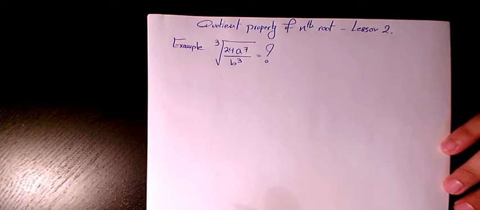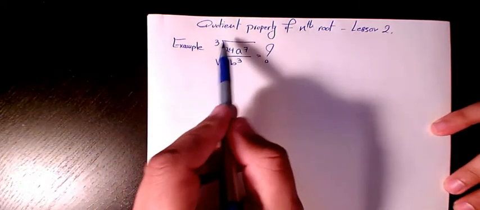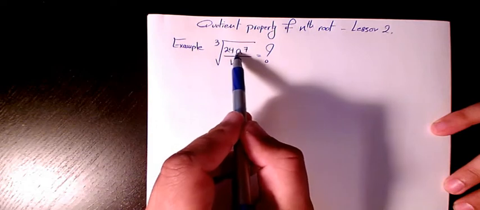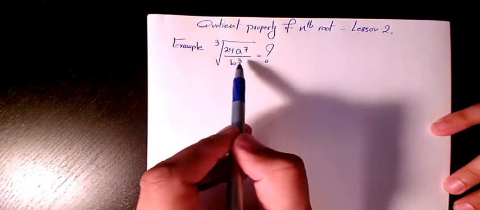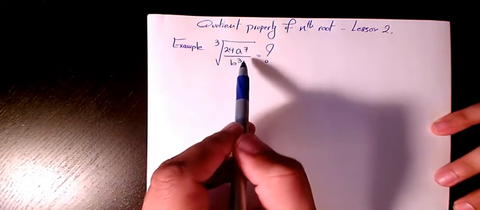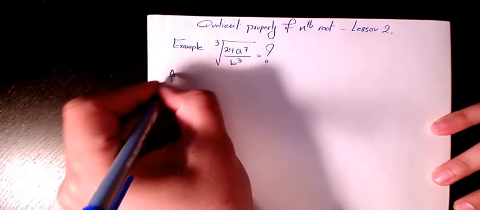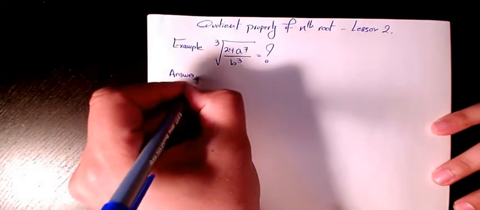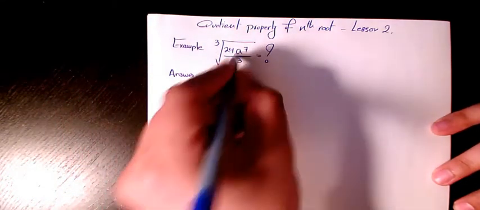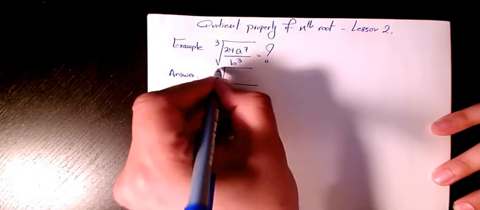In this video I want to show you some other examples regarding quotient property of nth root. First example I have here is cube root of 24a to the power of 7 divided by b to the power of 3. If you want to answer that, first of all you need to separate these two because the variables are different.